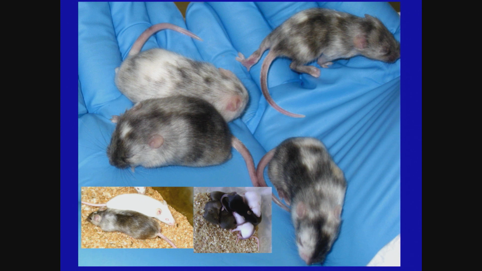Now we obtain an entire mouse coming from a germline transmission. This is full pluripotency. Okay? Guys, this is a very important concept. So it's important that you understand. Any questions?